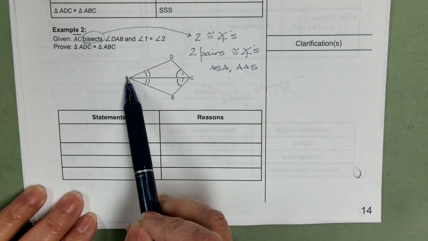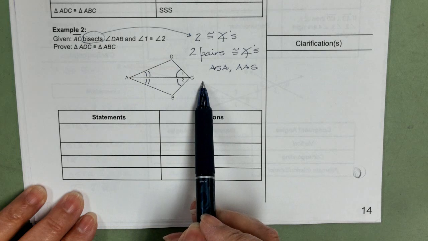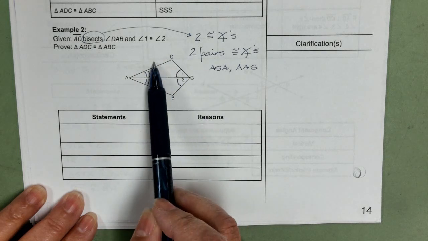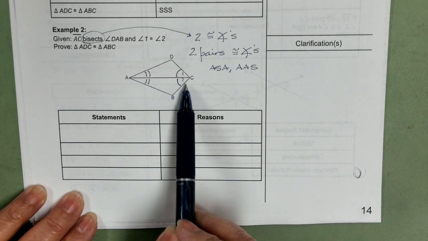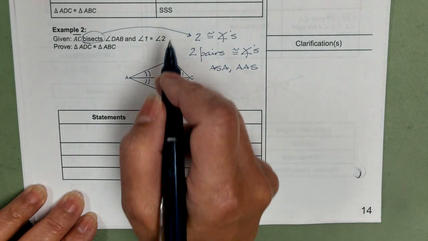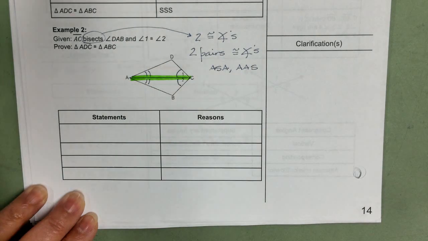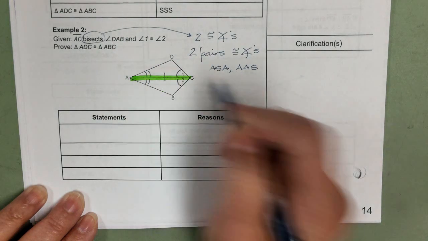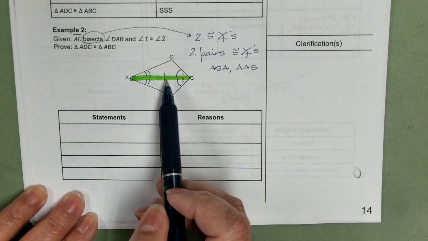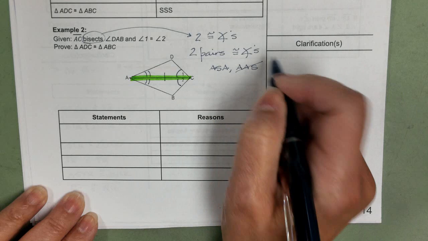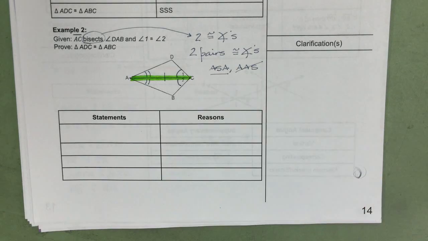I want to prove that triangle ADC is congruent to triangle ABC. Again, I don't have any information on these outside sides, but I do have, once again, a shared side. That is congruent to itself. Notice it is between the two angles, so I'm going to use angle, side, angle. That is the direction I'm going to go.